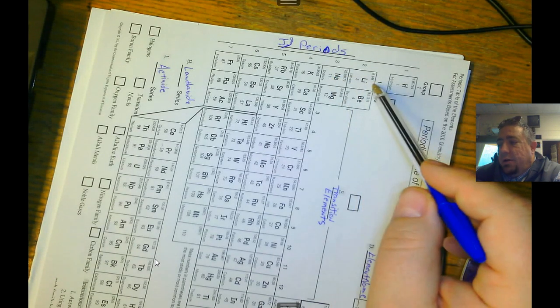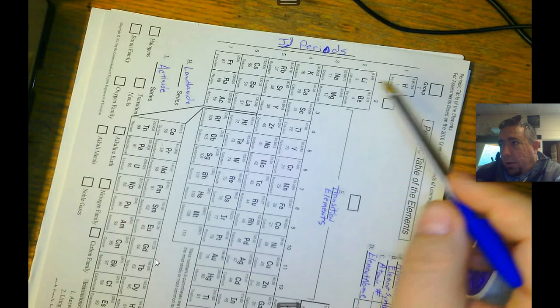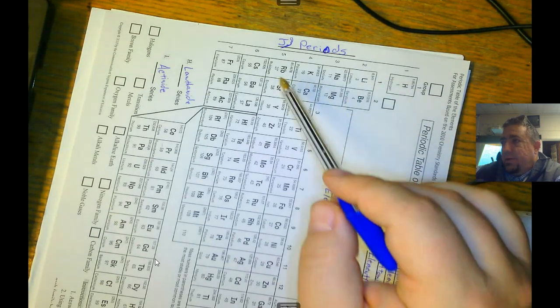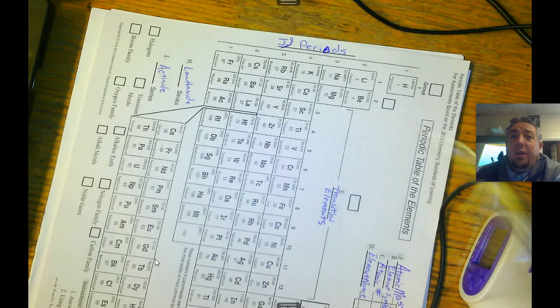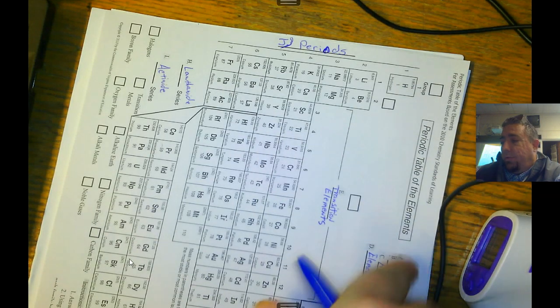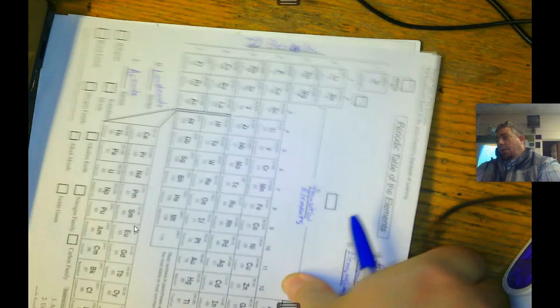Their oxidation number is the same. Their electron configurations are basically the same, which is what gives them all the properties, but we'll talk about that later. Okay, so that's all the boxes, right?